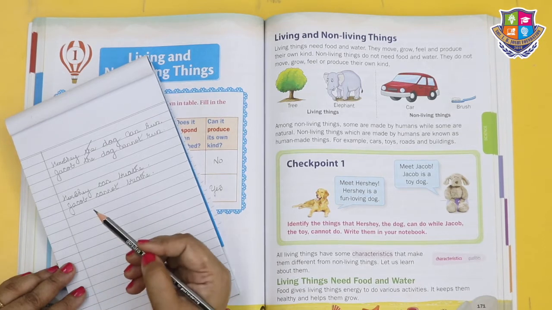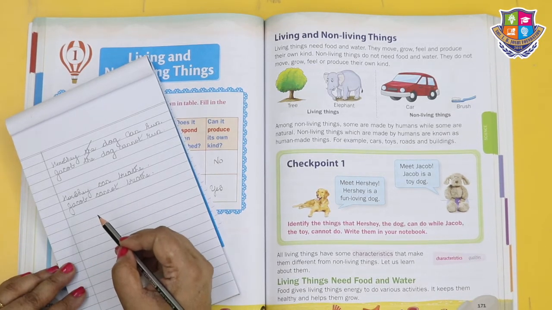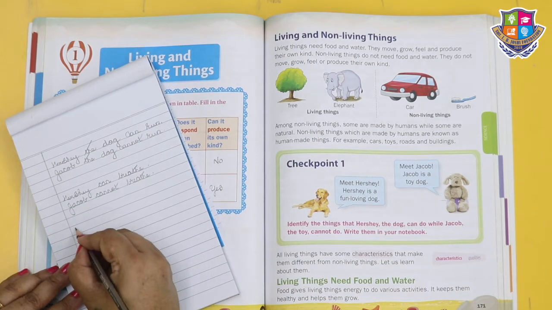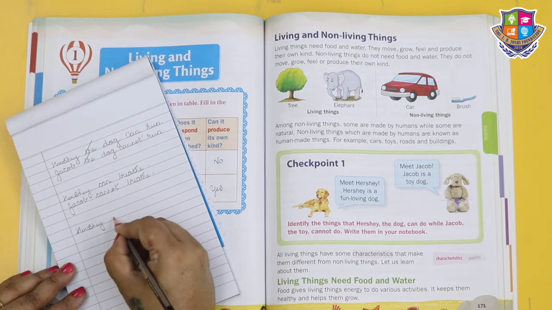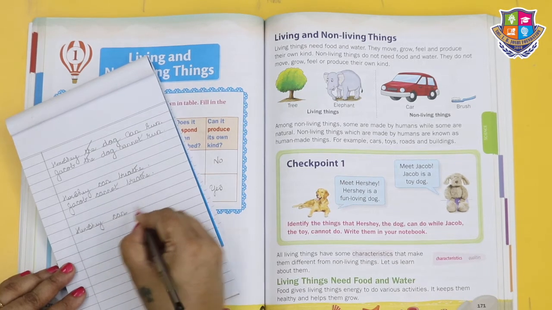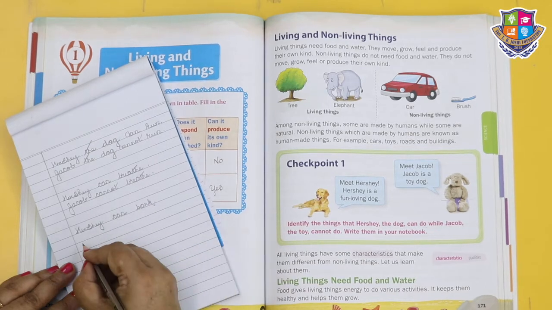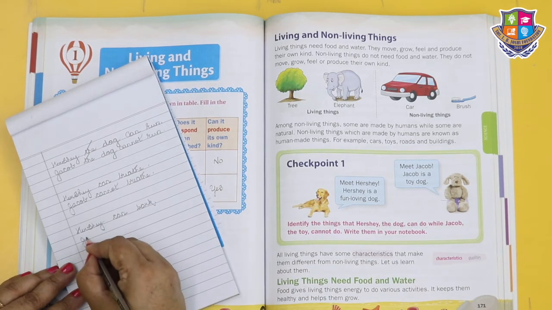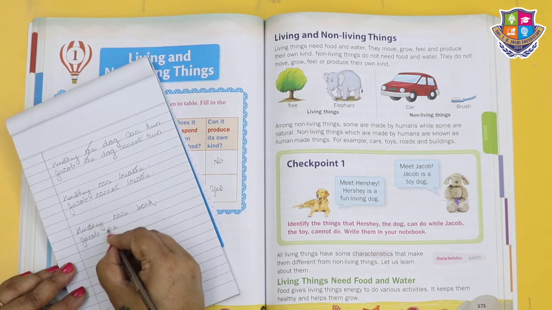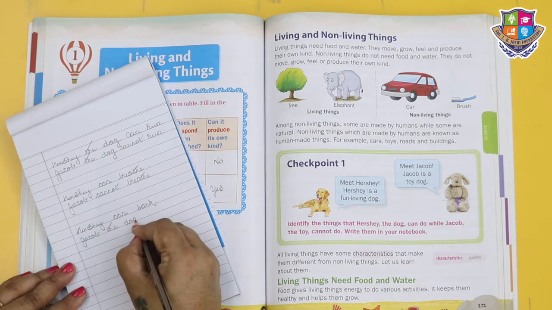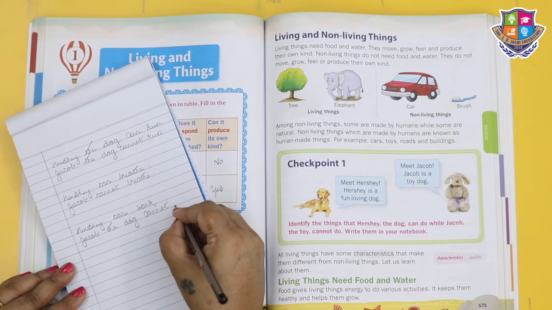Now let's see what further Hershey and Jacob can do. Now, Hershey can bark, whereas Jacob, the dog, cannot bark.